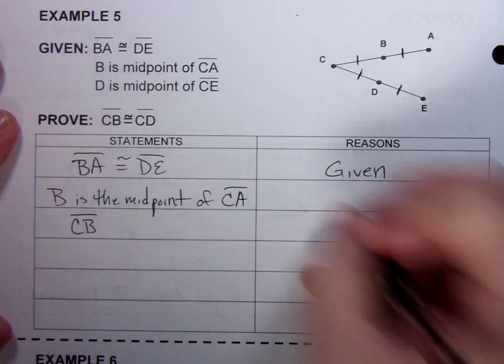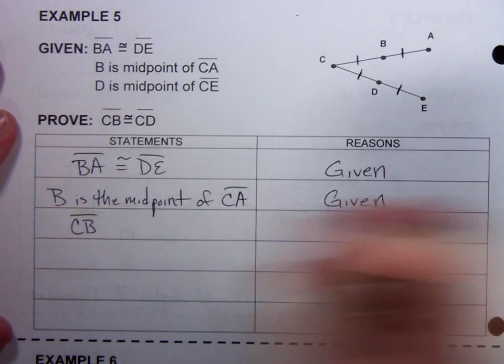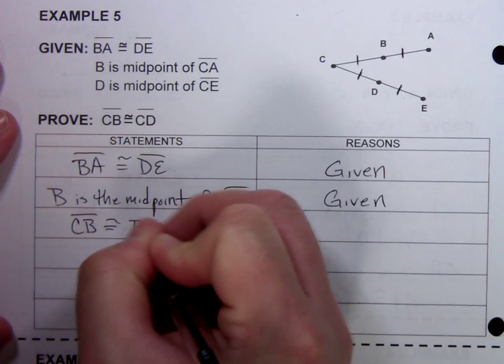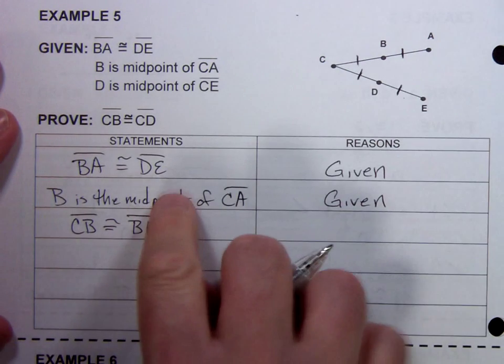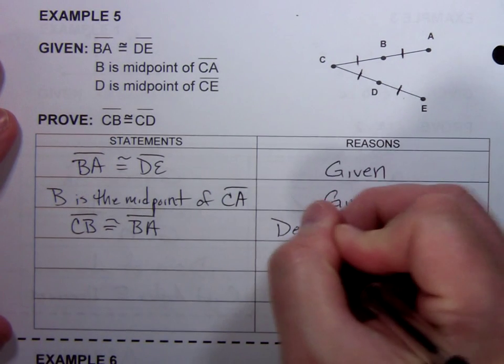Sorry, I forgot to write given over here earlier. And the reason I know those are congruent was based on that word midpoint. So it was based on the definition of midpoint.